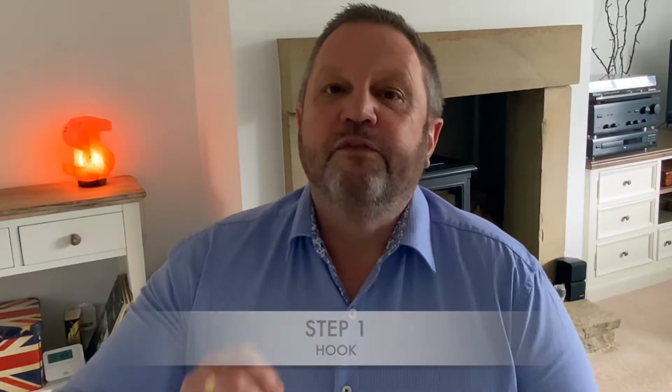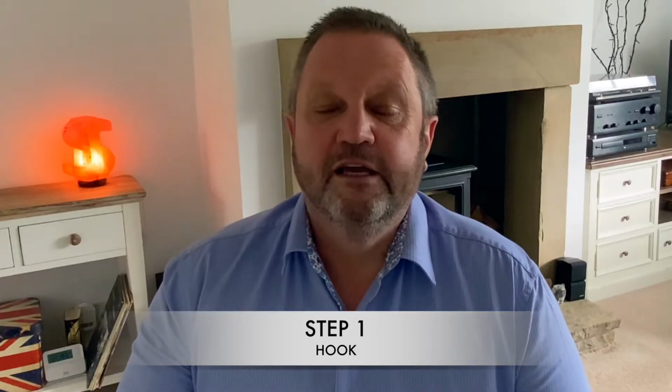Stage 1 is the hook. The hook is literally just designed to do the equivalent of making somebody go, that's it, lift their head up, or make their head go to one side. It's to get their attention. The hook is an attention grabber. It's a big claim that you're able to help them in some way, or a big claim that you're able to do something for them.